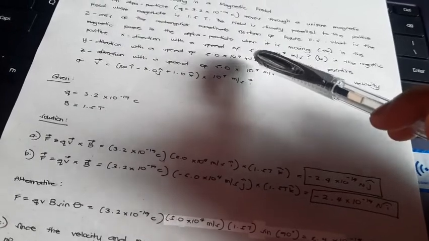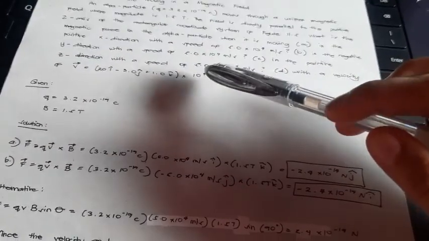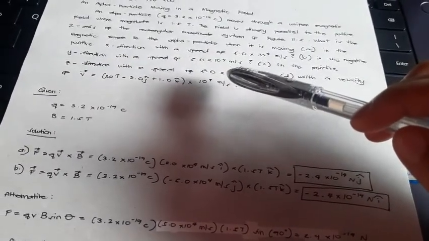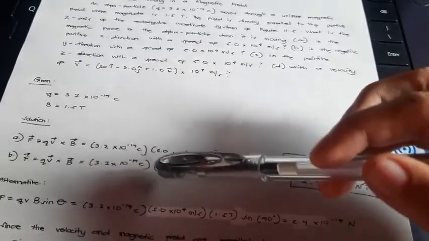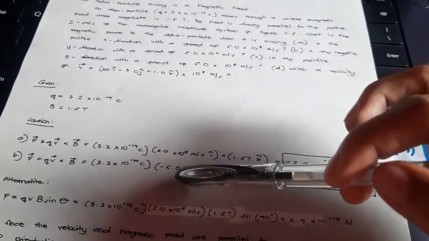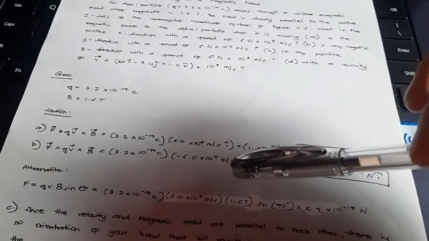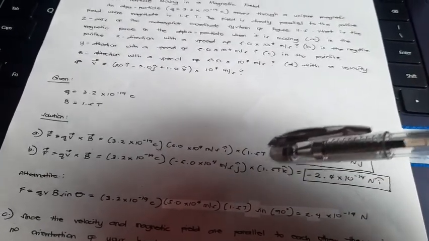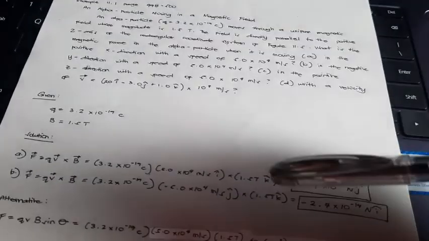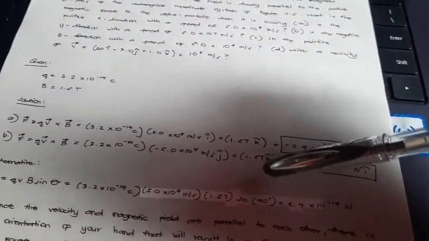Then atong velocity kani, since nag focus ta karon sa negative y direction, so negative 5.0 times 10 raised to the 4th power meter per second j. Then ang ato ding Tesla is equals to 1.5 T.